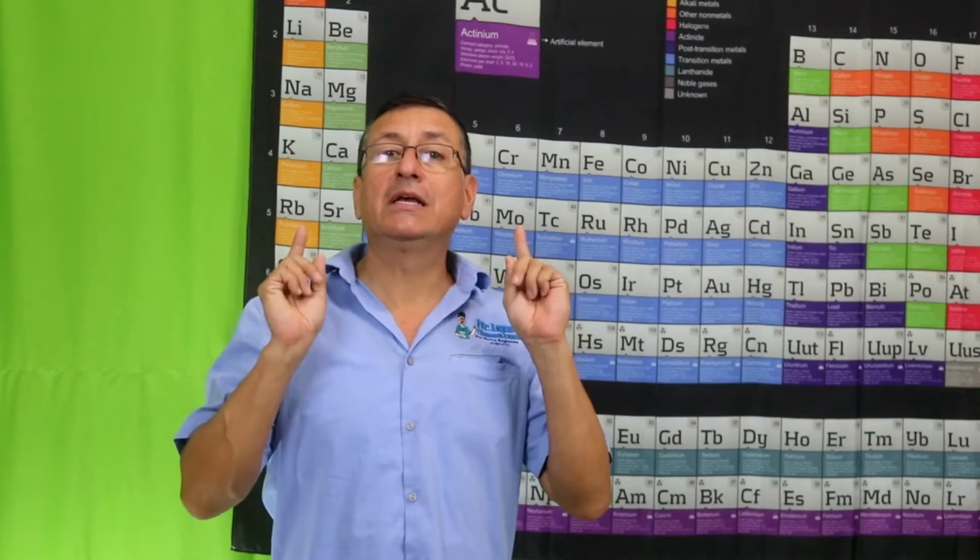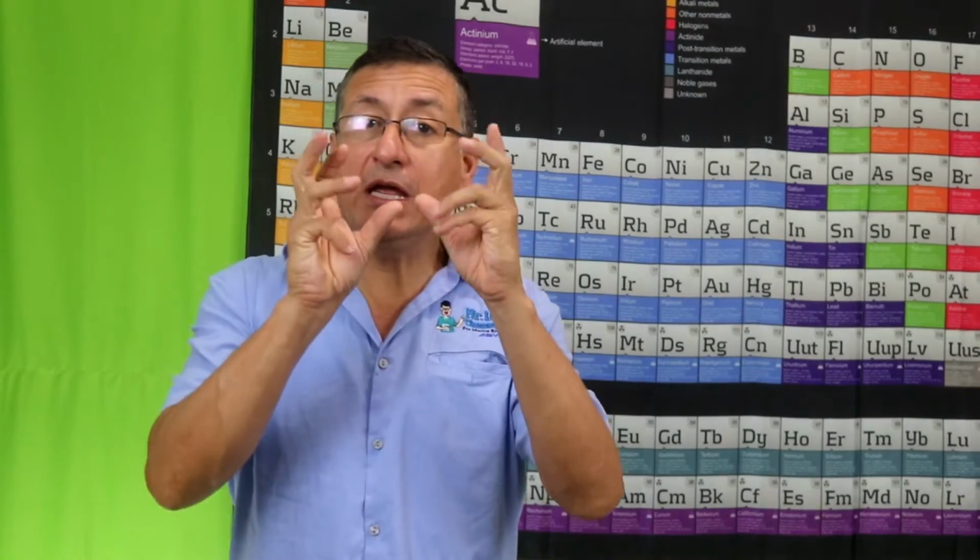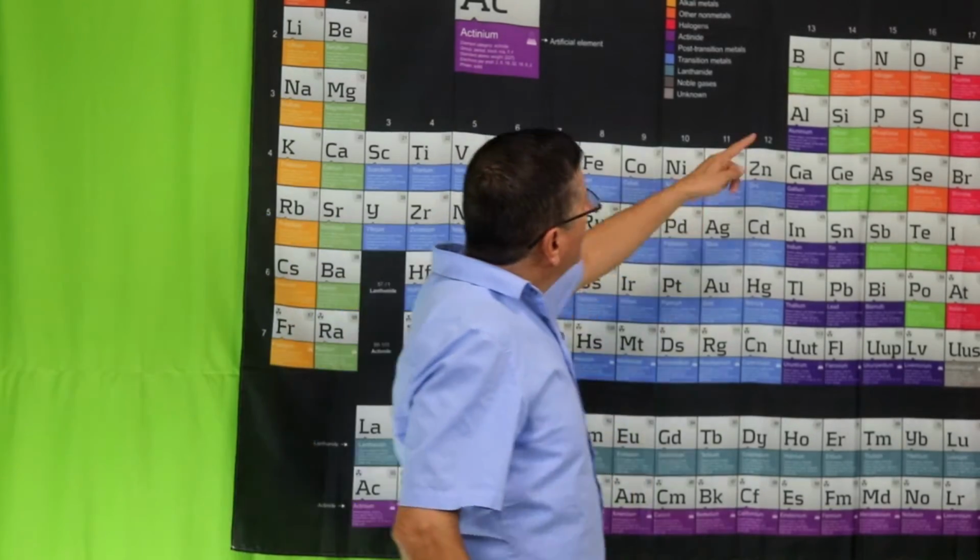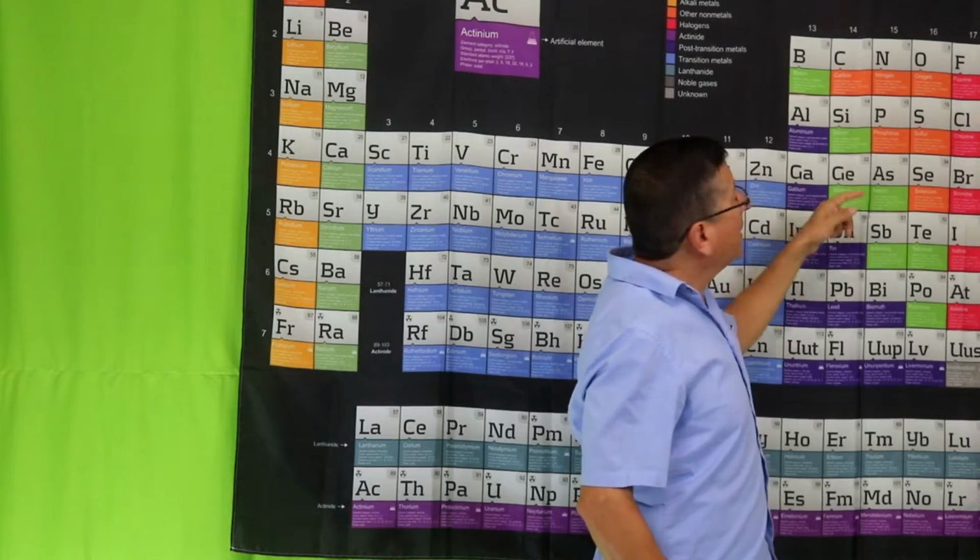Remember, carbon, silica, and germanium, those three elements are considered semiconductors. Important factor: where are those three elements located? Those three elements are located in group number 4.